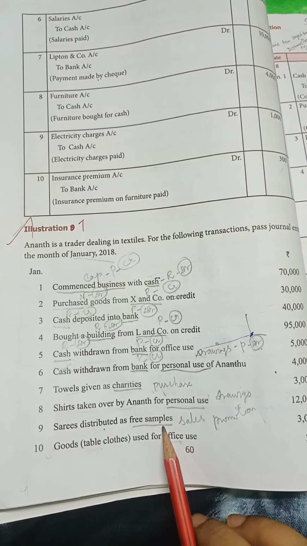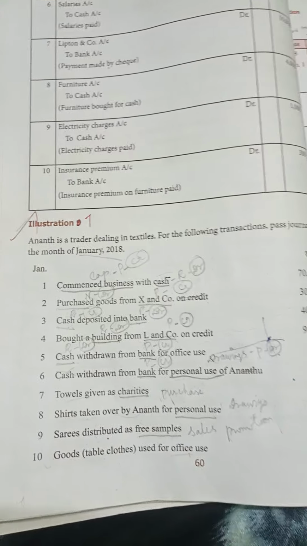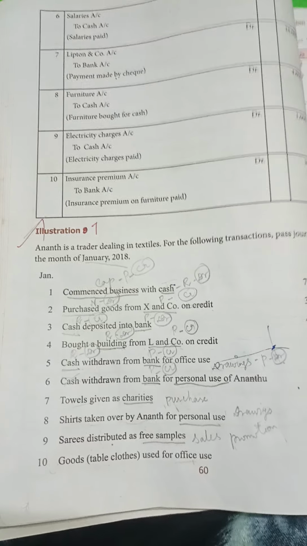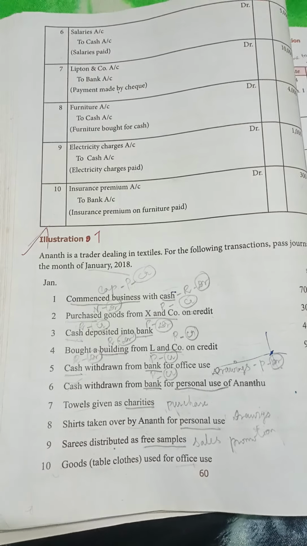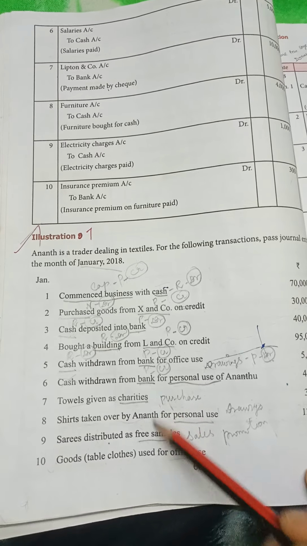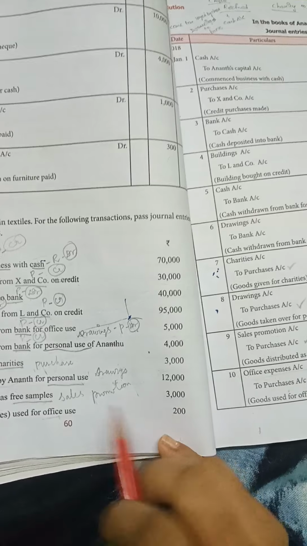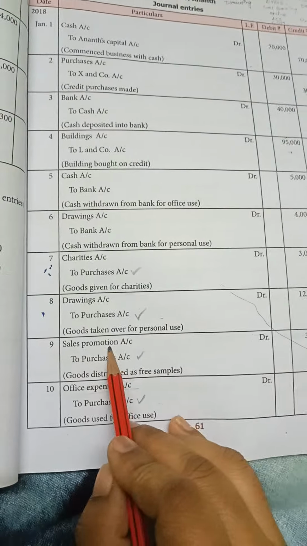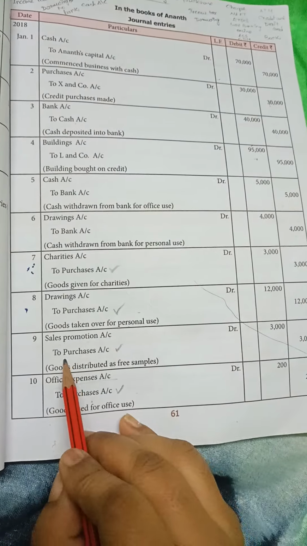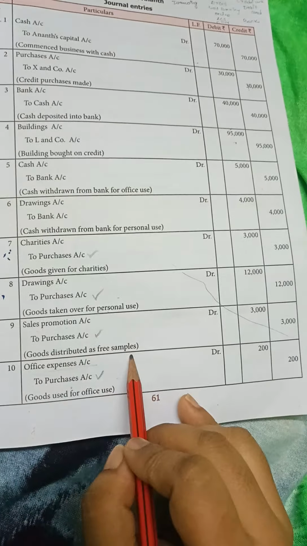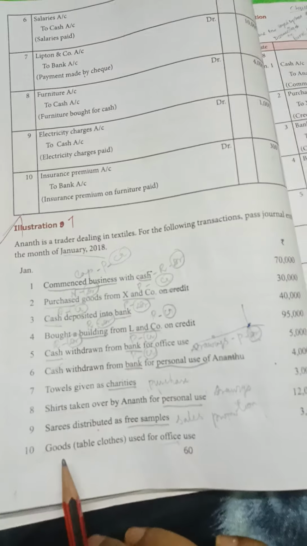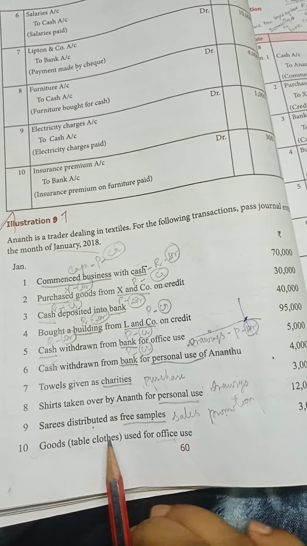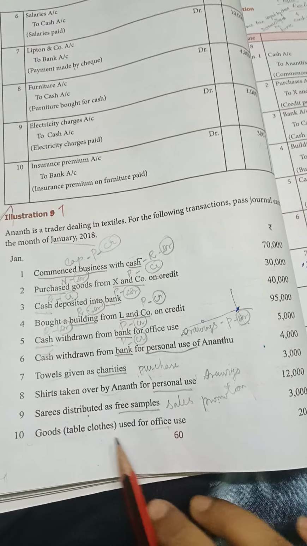And again here also, when they are distributing these samples, they won't get any money for the business. It is free of cost. So automatically we have to take up purchases, that is 3000 rupees. Now dated 9, sales promotion account debtor to purchase account, goods distributed as free samples, rupees 3000.